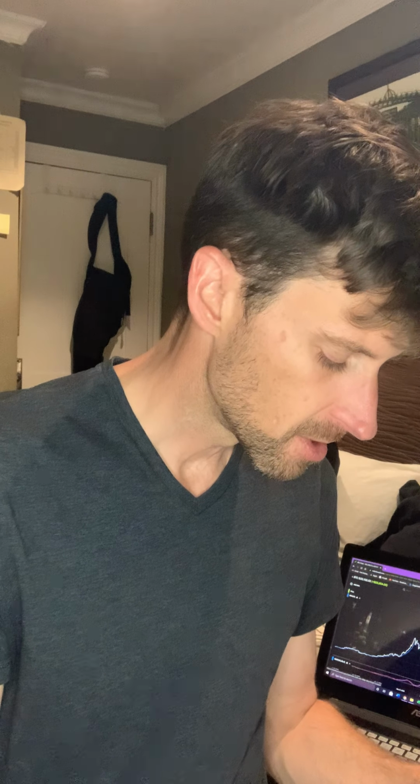Just because an asset has stopped a downward move doesn't mean that it automatically becomes a case for accumulation. So I can demonstrate by showing you Bitcoin just prior to the accumulation range that we identified.